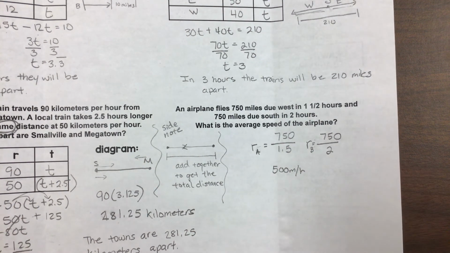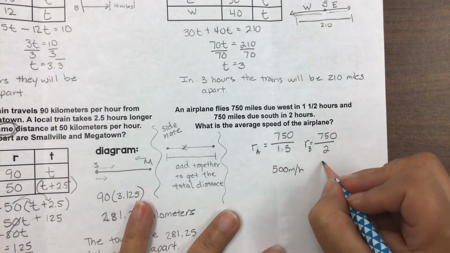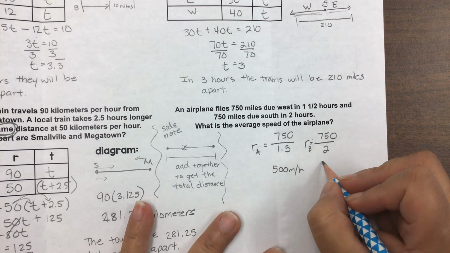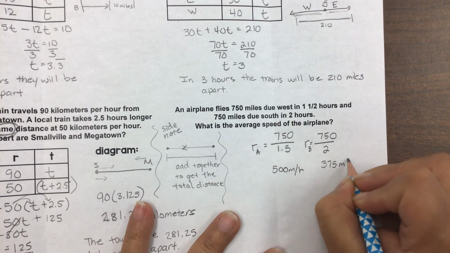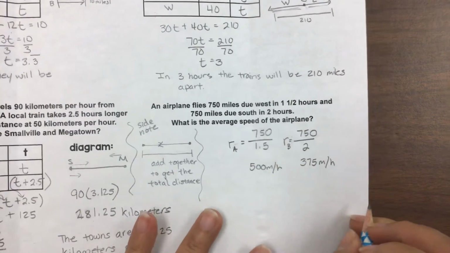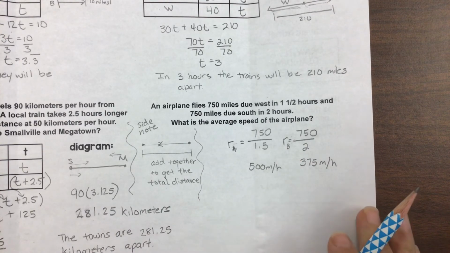And then this one is 375 miles per hour. So it makes sense, right? The one that takes longer is going slower.